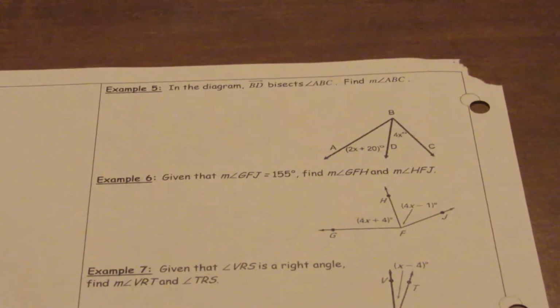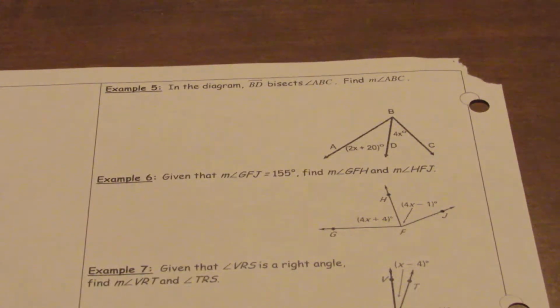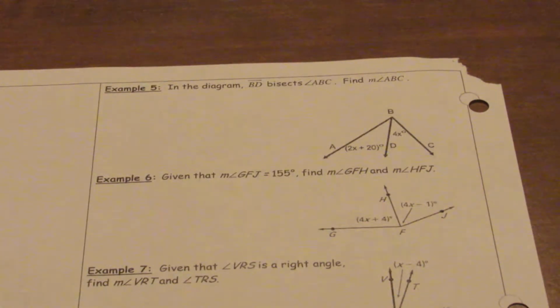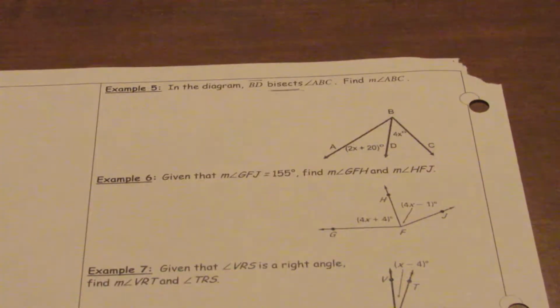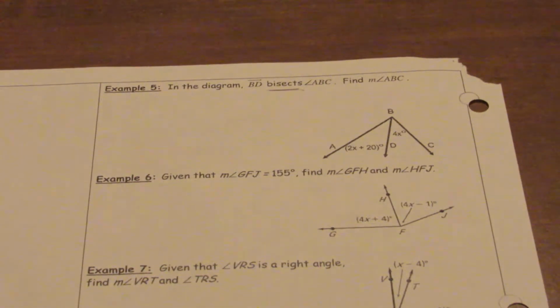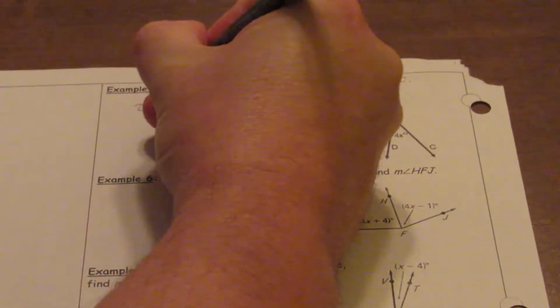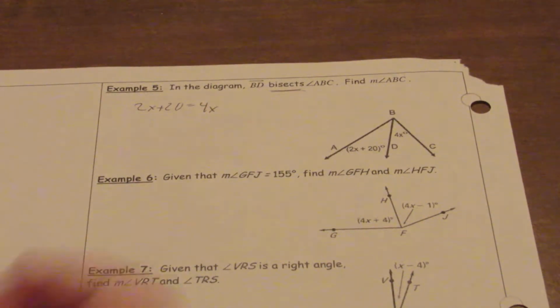Look for keywords. In example 5, it says in the diagram, BD bisects angle ABC, find angle ABC. So the key word here is bisects. Bisects means cut in half. That means our two parts are equal. So I have 2x plus 20 equals 4x. Subtract 2x from both sides.